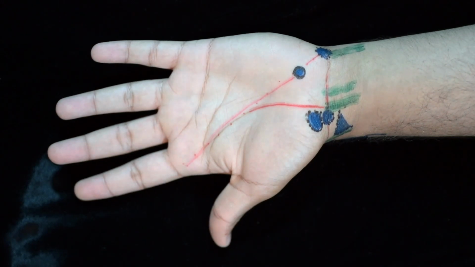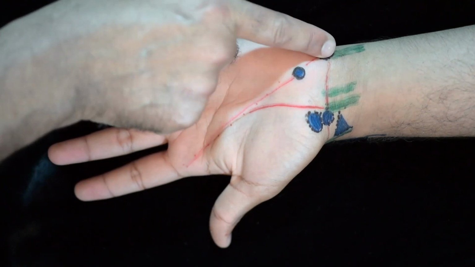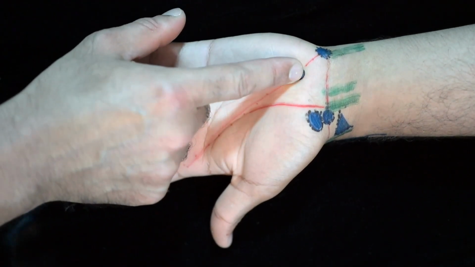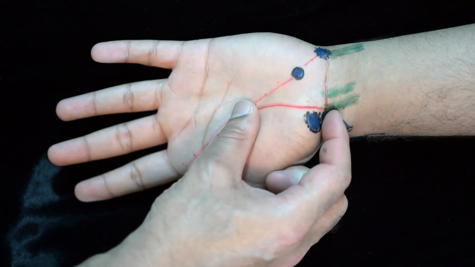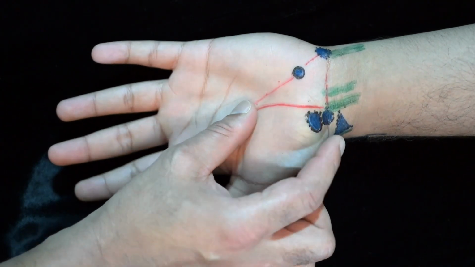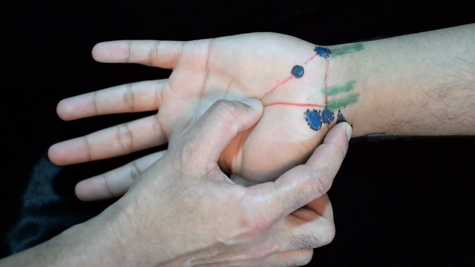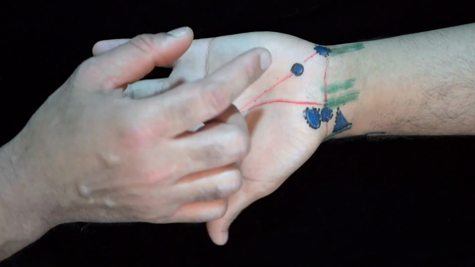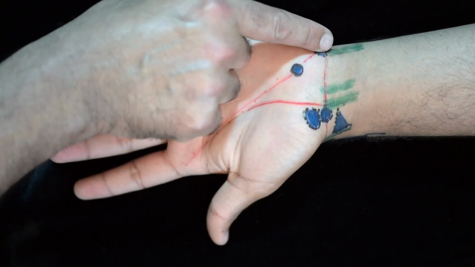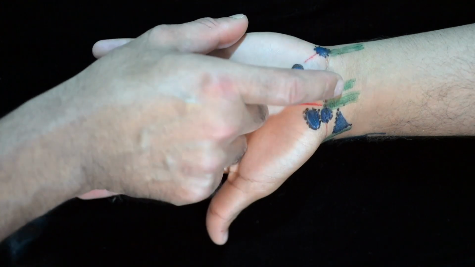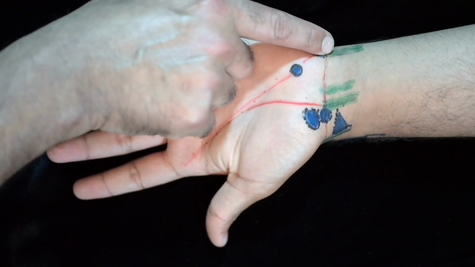The palpable bony landmarks on the palmar aspect of the wrist are the pisiform, the hook of hamate, the scaphoid tuberosity, the trapezial tuberosity, and the volar aspect of the radial styloid. It is easiest to start by identifying the pisiform, which is at the ulnar end of the distal wrist crease.